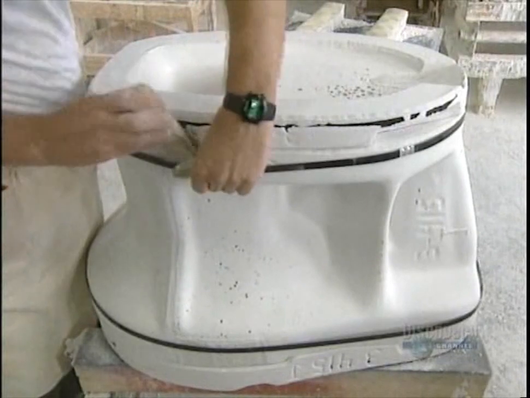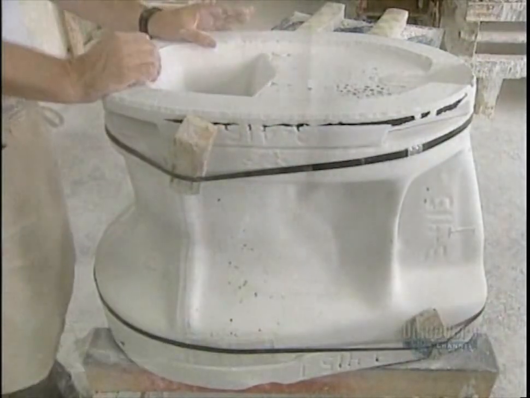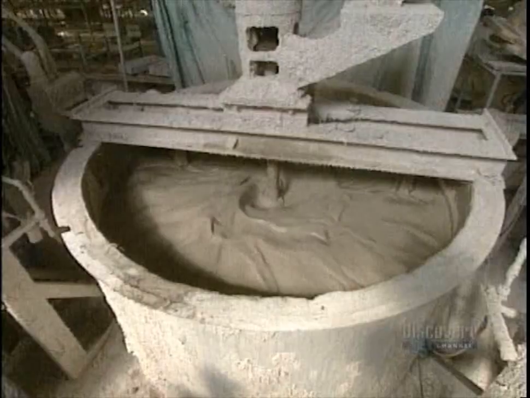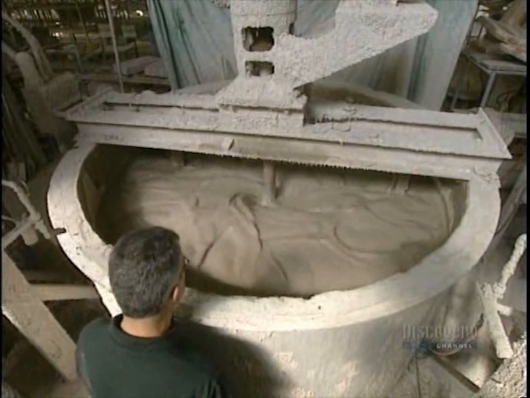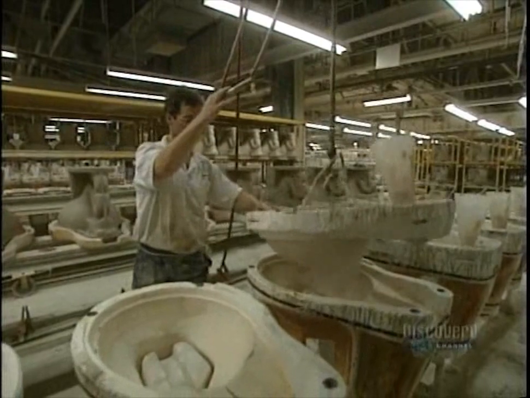Then they install tensioning straps. Little blocks are inserted between the mold and the strap to increase the tension. The mold will soon be filled with liquid, and they thus prevent any distortion. Here a new recipe is being prepared. This time it's a slurry, a composite of clay and silica.